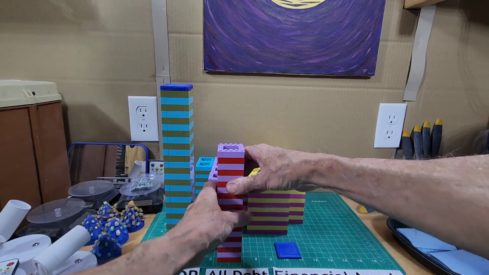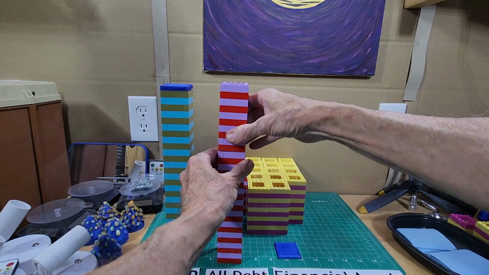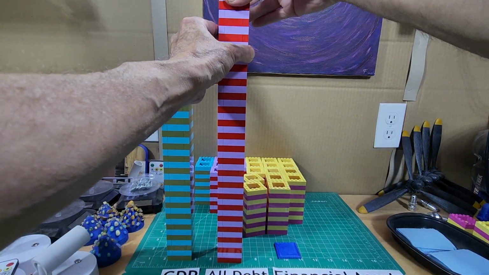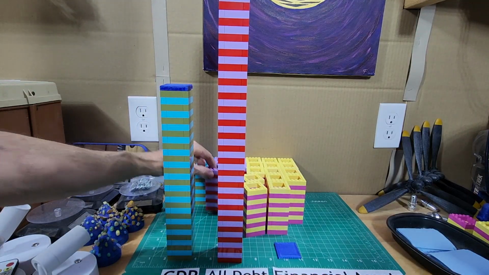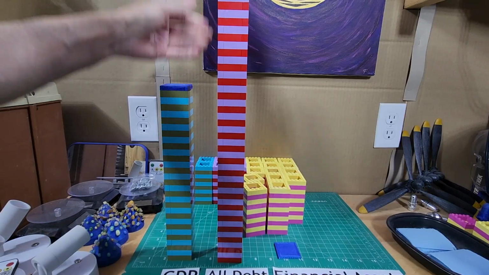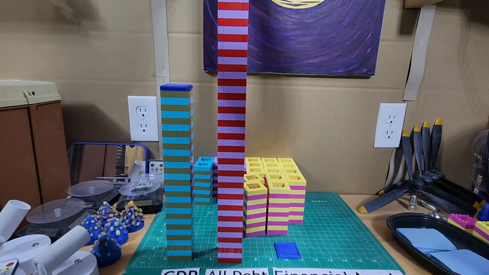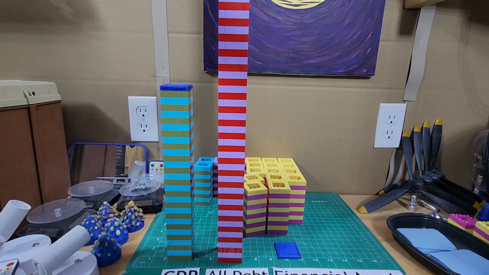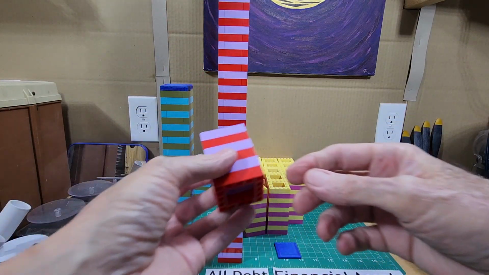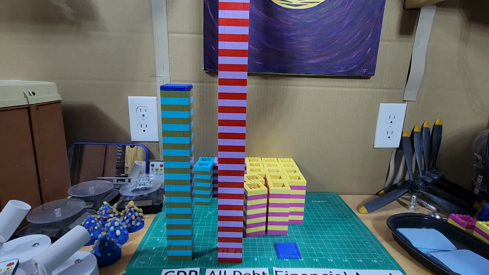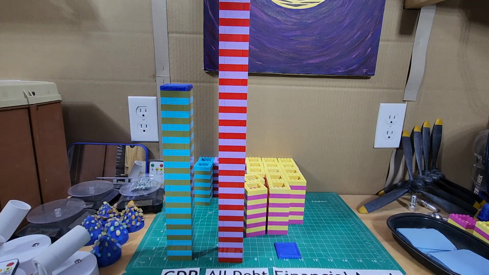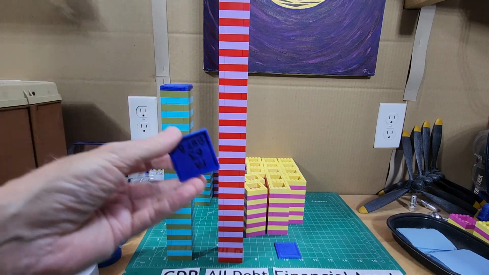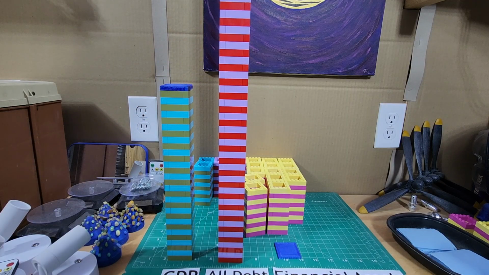Let's see, there's 10, there's 20, 30, 40, 50, out of range, can't see the top, there's 60, there's 70, we need 76, so there's 1, 2, 3, 4, 5, 6, and 890 billion, which is represented by this blue block, which will go on top here.